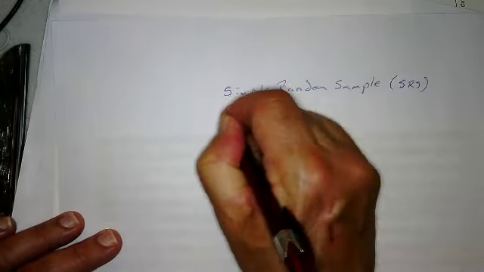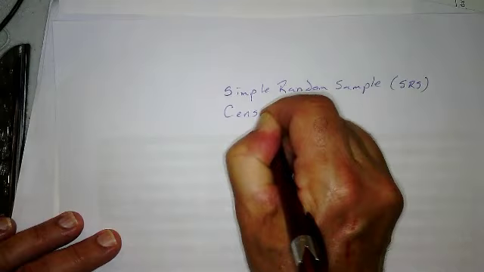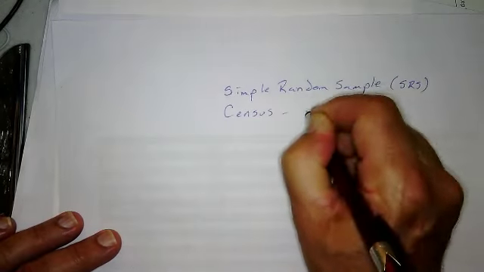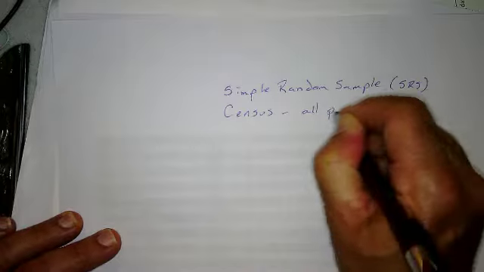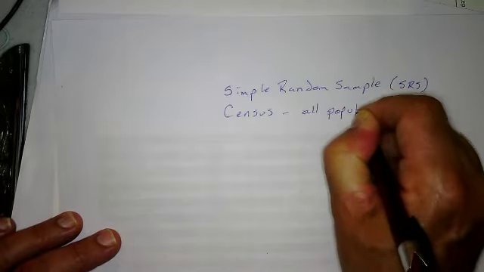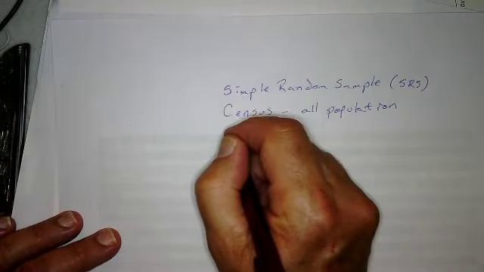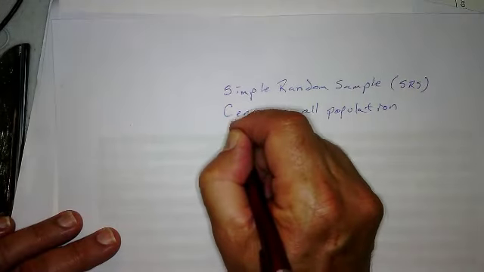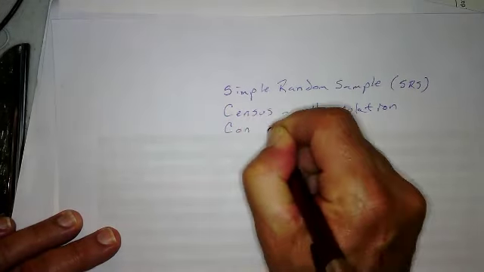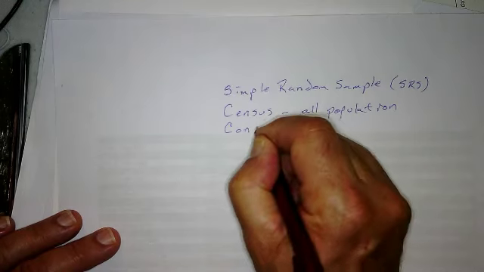The other type, census. The census means we ask everyone in the population. We ask the entire population the question. Then we have a convenience sample, which is the worst.